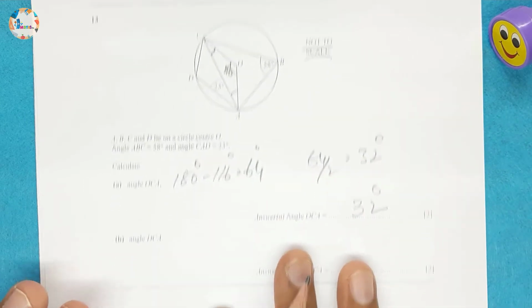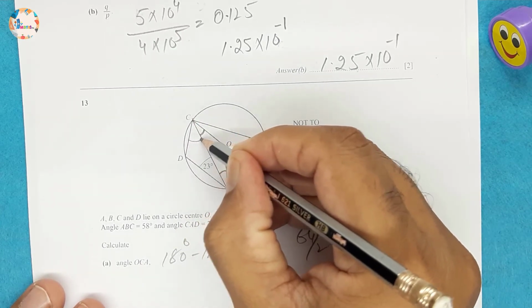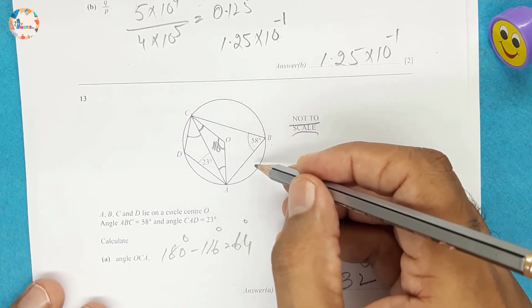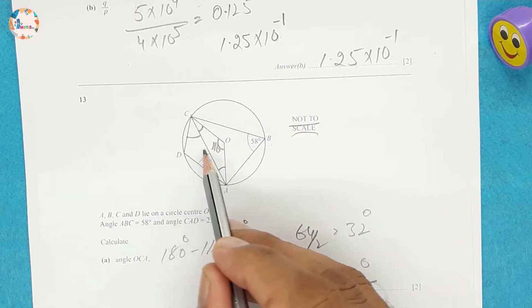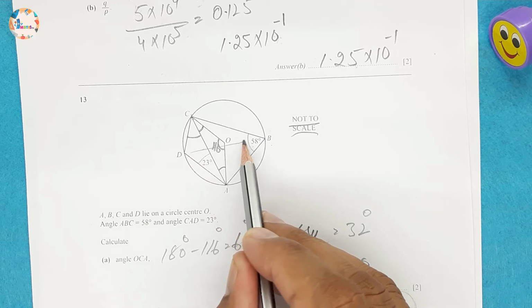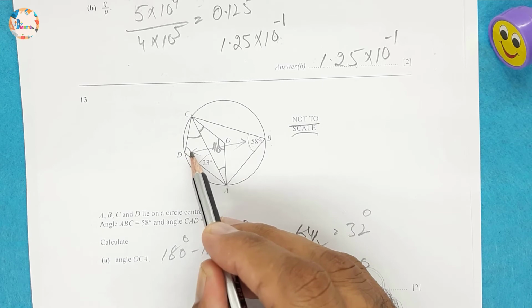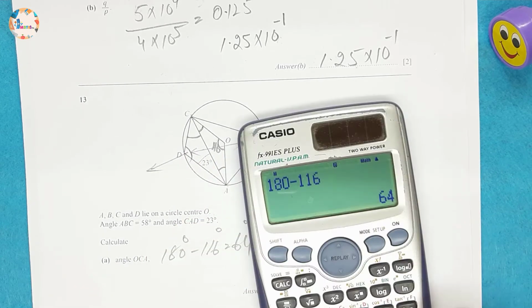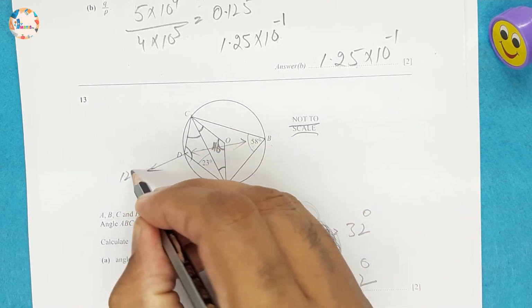Now what next? Next is DCA. So DCA is basically this angle. We can figure out this angle as well, as this is a cyclic quadrilateral as we discussed. So these are opposite angles, and these opposite angles add up to 180. So this angle will be how much? This angle will be basically 180 minus 58. So 180 minus 58 means what? This will be 122. So this angle is 122.